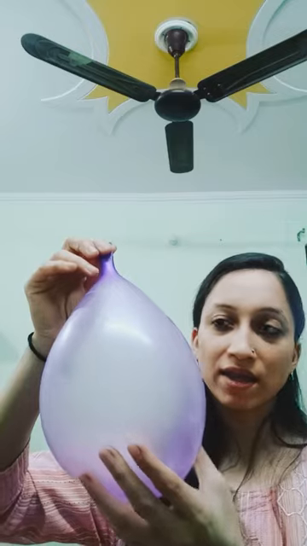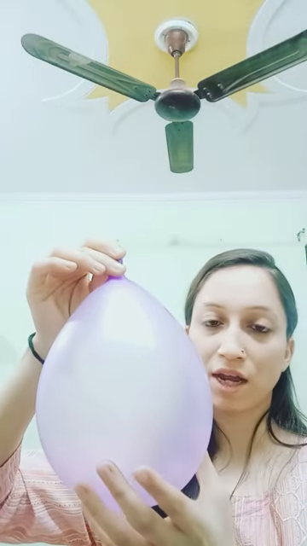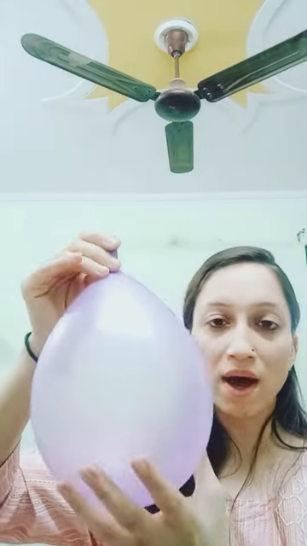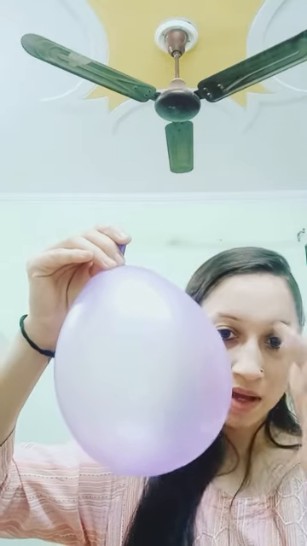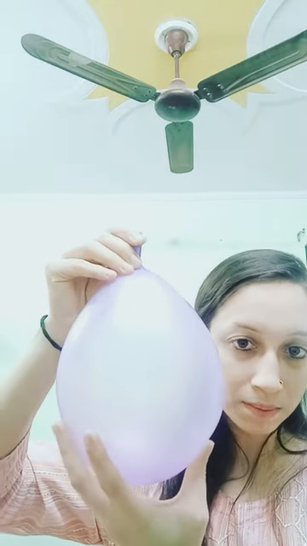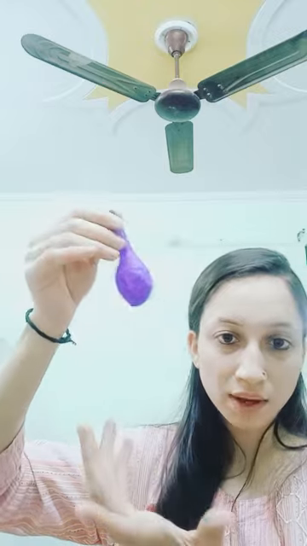Now I'm going to show you one thing. This is your balloon, an empty balloon I'm showing you here. But what will happen if I blow air inside it? Let me show you. The size of the balloon is getting bigger and bigger. You know why? Because air is taking up some space inside the balloon. And now, no air.